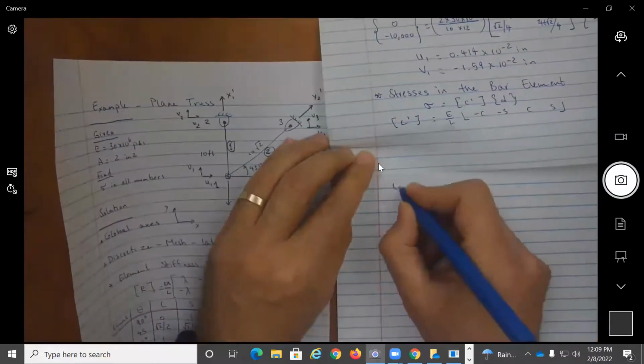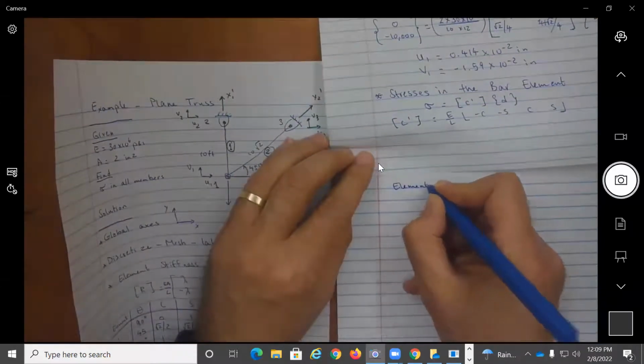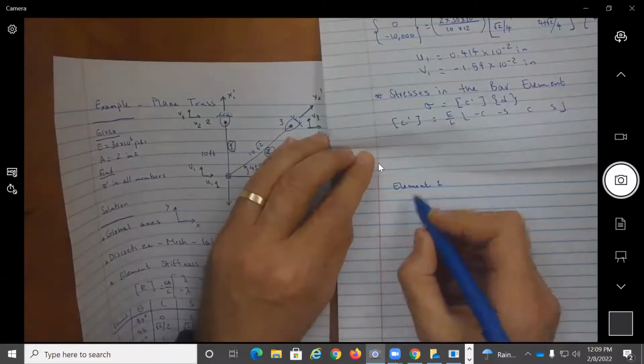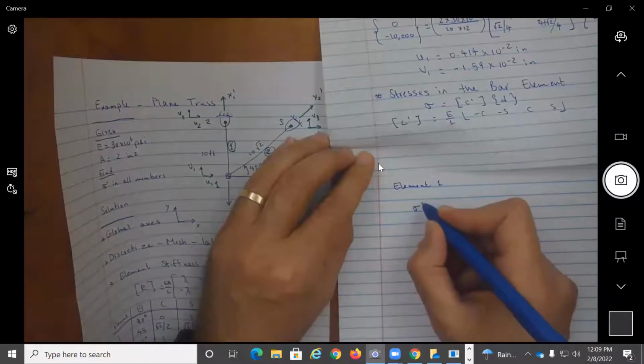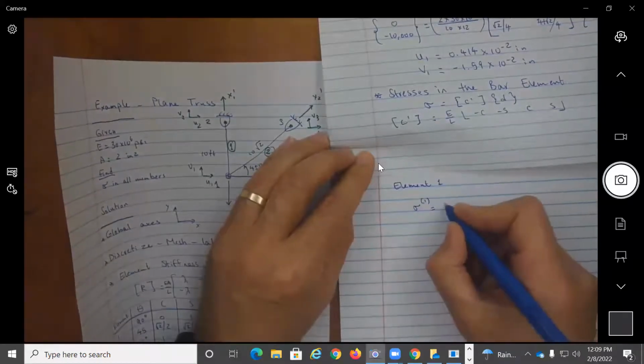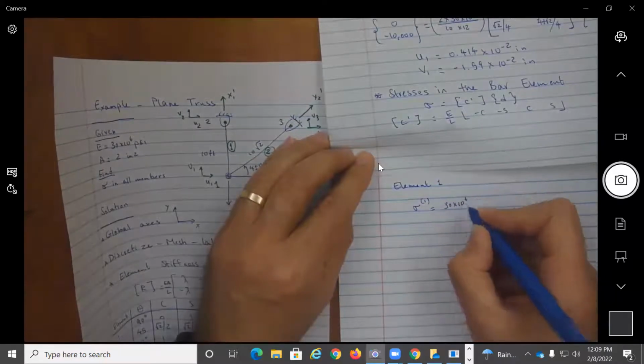So I'm going to apply it to element 1. I'm going to have this sigma 1 that is equal to E is 30 times 10 to the power 6.